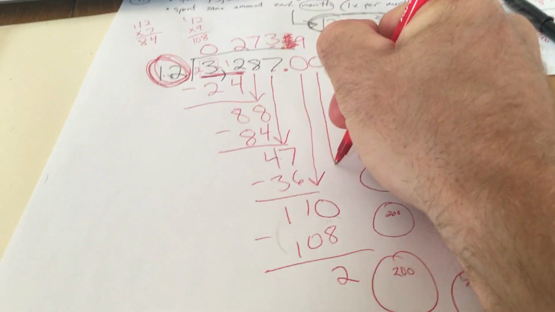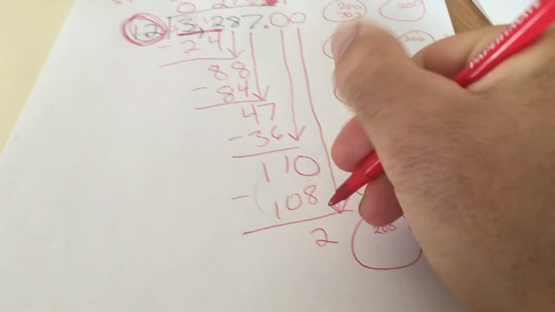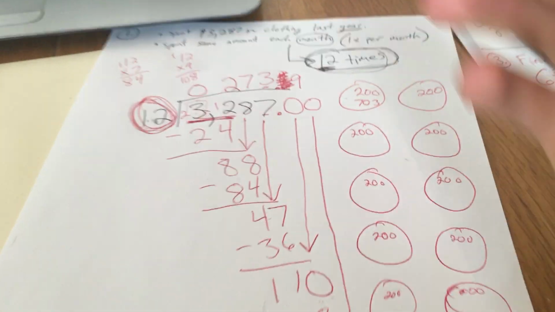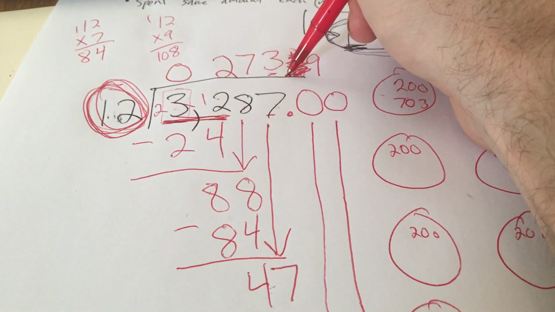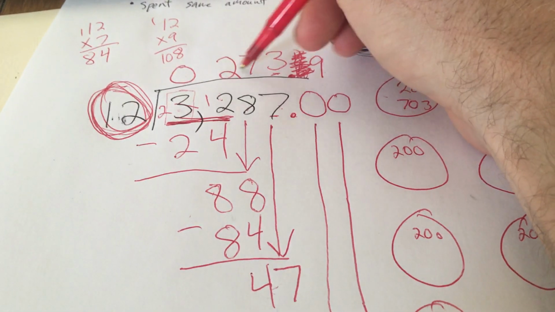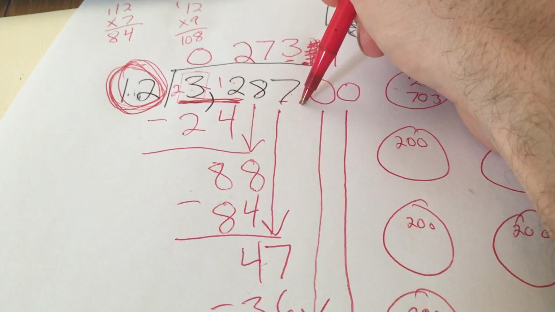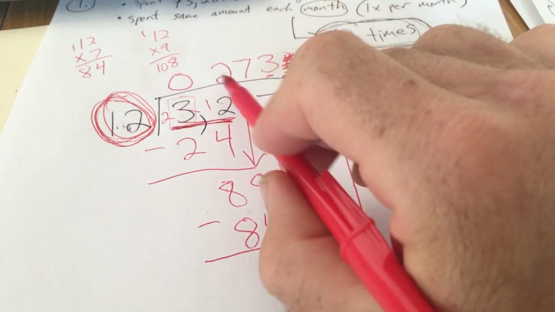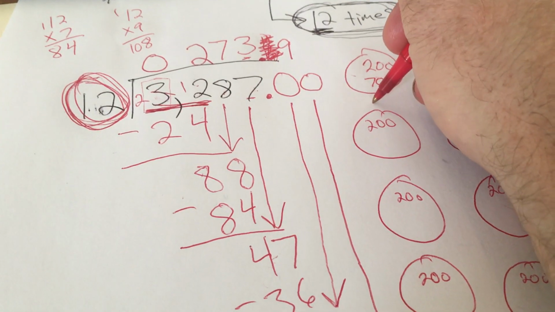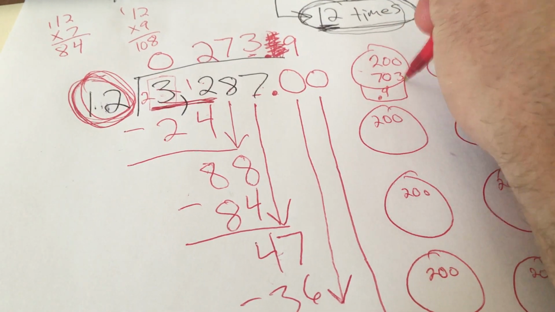Sorry, this got a little bit complicated pretty quickly. But you guys are doing a good job. This is probably something that you haven't done. Only a few of my kids have done this, where we're going to move now past the ones place. We're actually going to continue this as a decimal. So far we have 273 and 9 tenths. We're going to put 0.9 into that circle too.